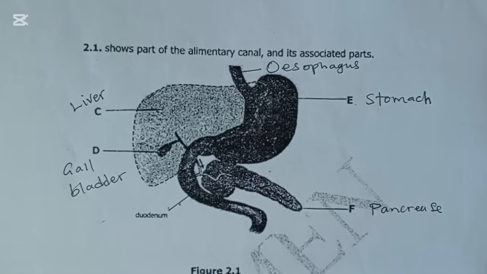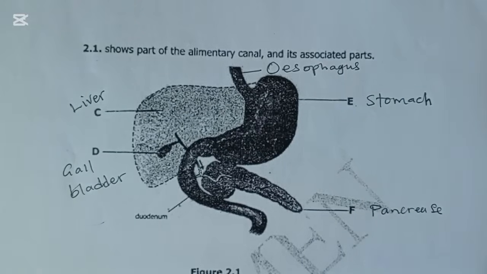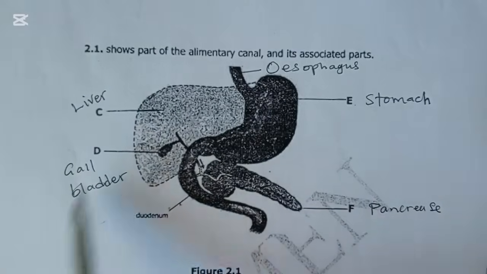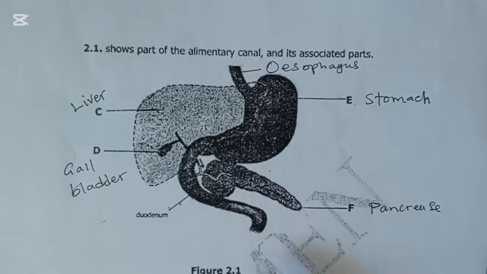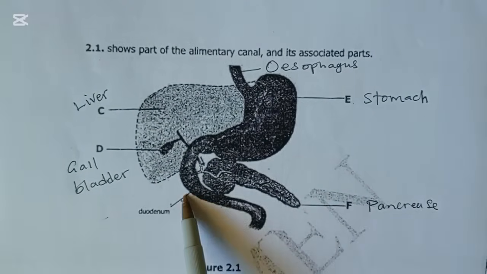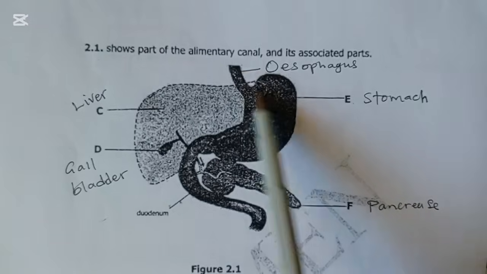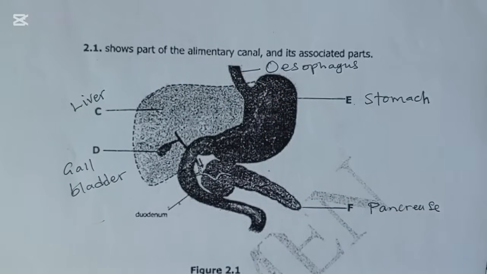So number 2.1 shows part of the alimentary canal and its associated parts. So this is the liver, we have the gallbladder, the pancreas, the duodenum, the esophagus, and we have the stomach.